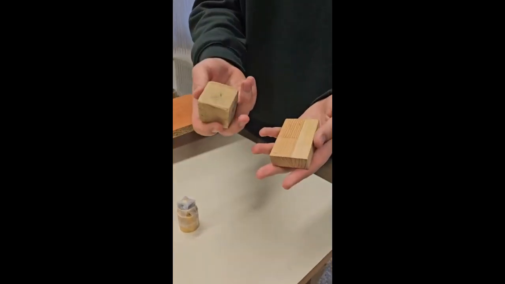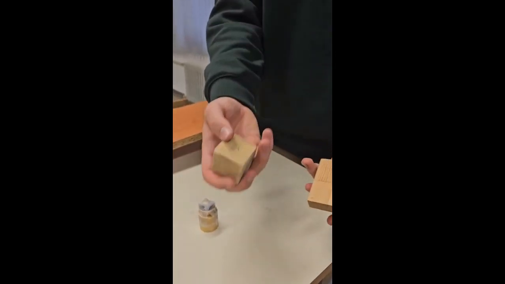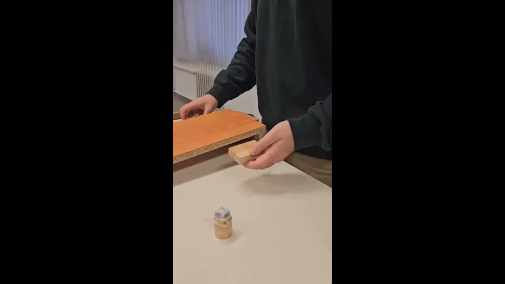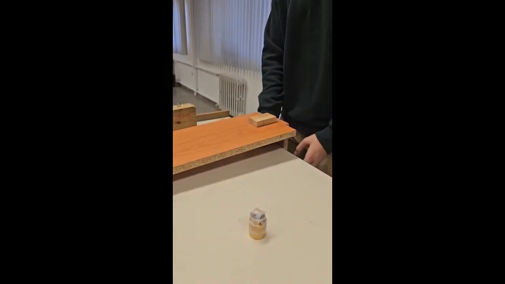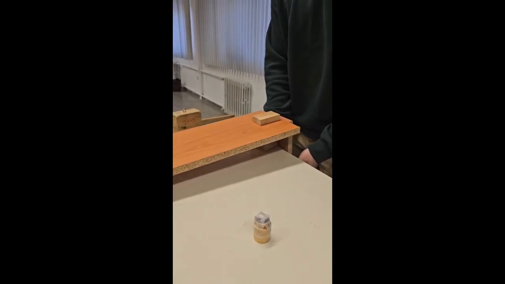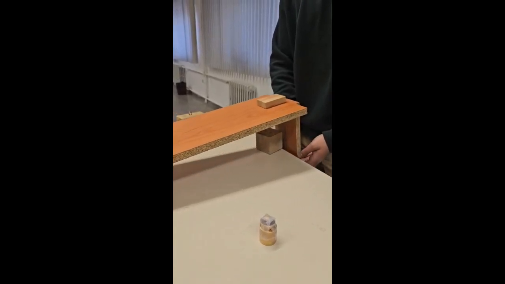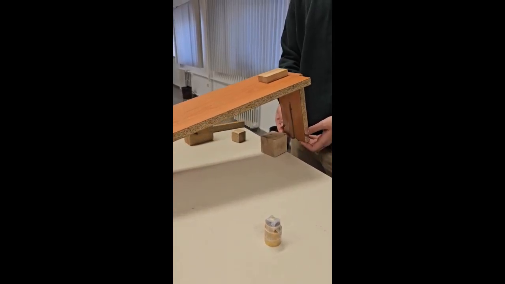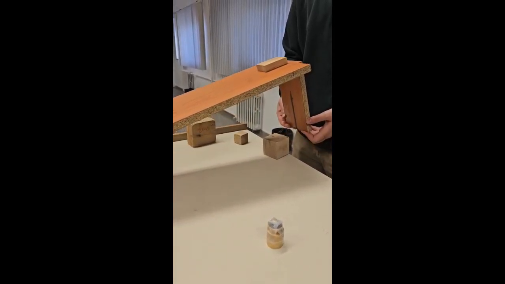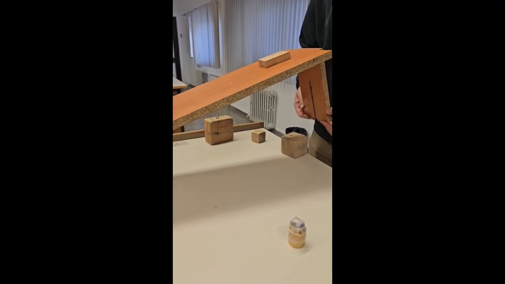As you can see in this setup, we're using multiple blocks that have different masses, and as you can see from their surfaces, they have been sanded a bit differently, which will yield a minimal amount of error, because even though they're the same material, they do have slightly different coefficients of static friction due to different sanding methods.